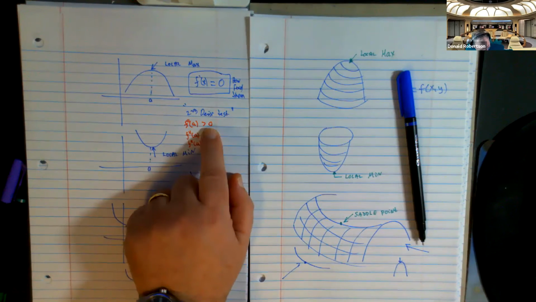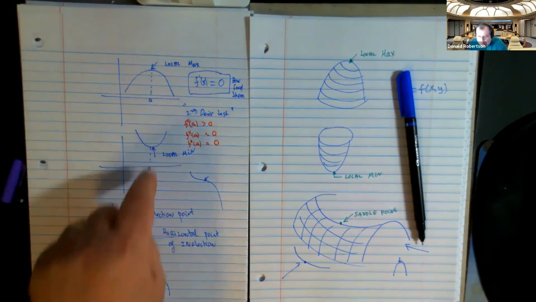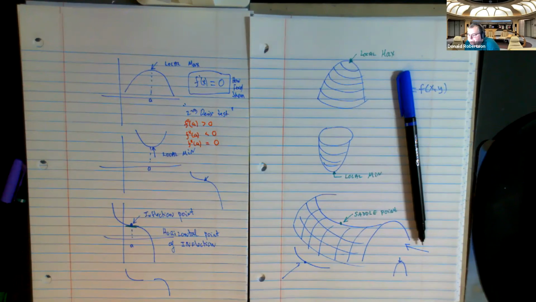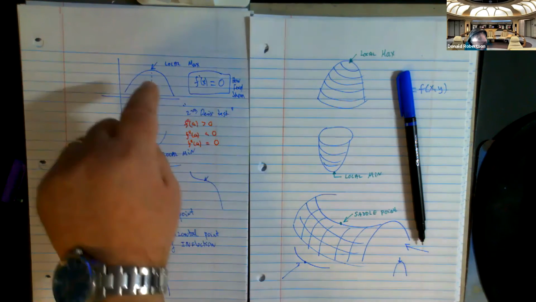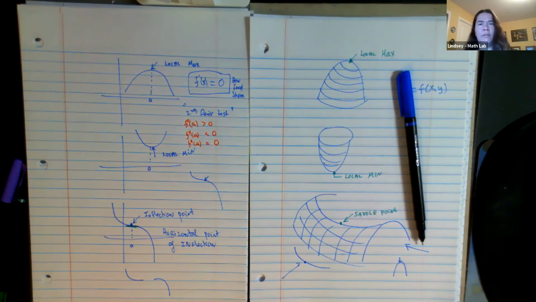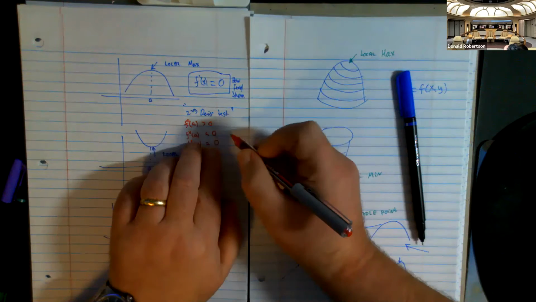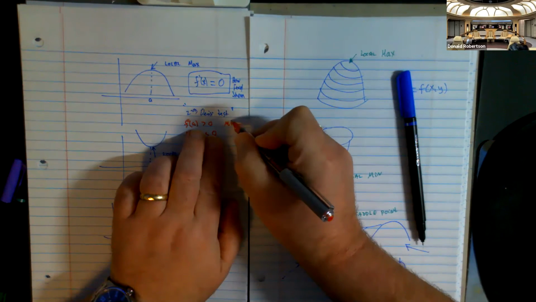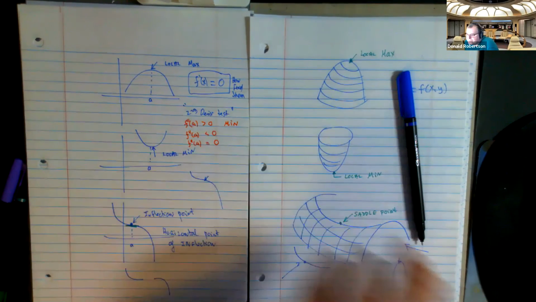If the second derivative at A is positive, which one of these three do you get? It's the minimum, right? For a positive number, I think you said minimum, right? Yes.